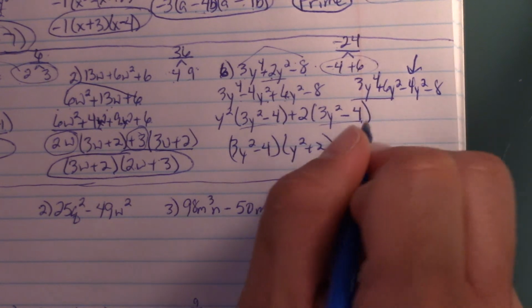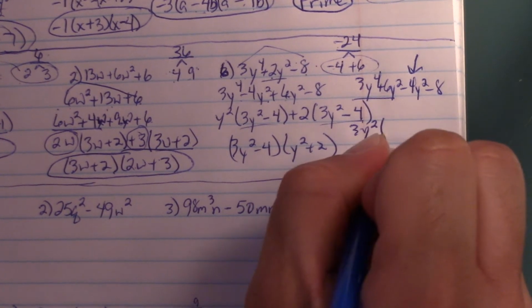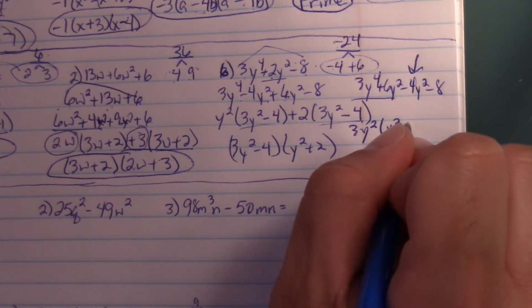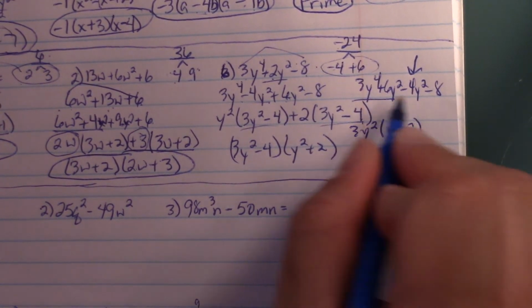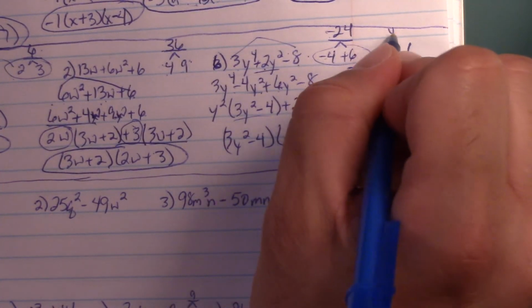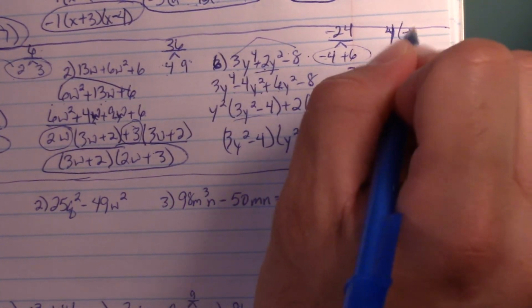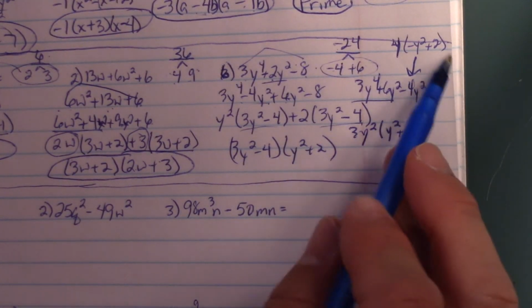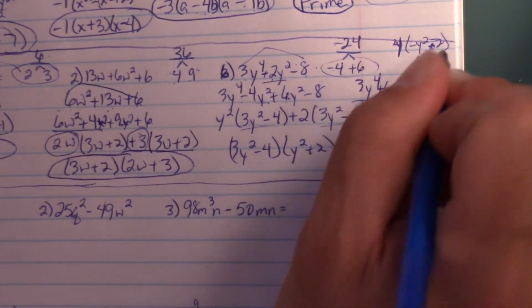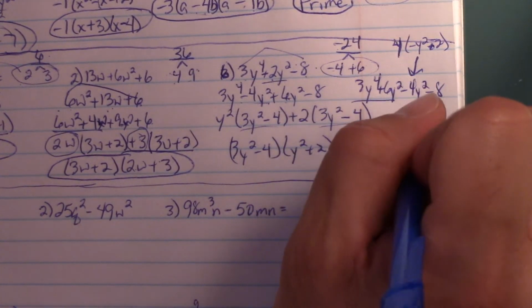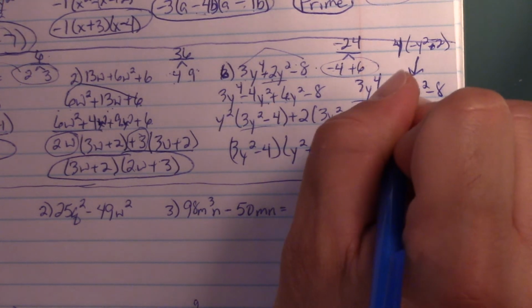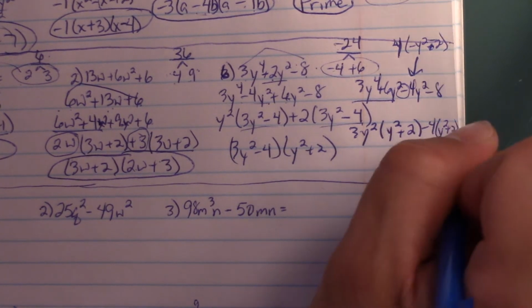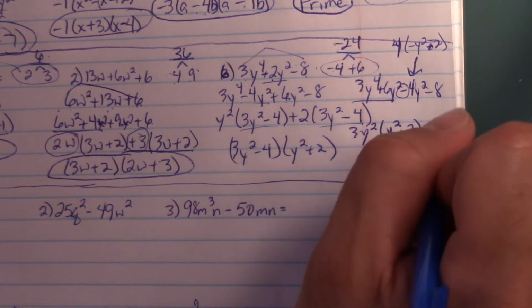But for these two, what I have common is 3y squared. I take that out, I get y squared plus 2. Right here, if I take out a 4, then I get negative y squared minus 2. But you can see they're opposite. So if I take out the opposite, negative 4, and again, anytime I see a negative in the middle, I want to take a negative out, I'm left with y squared plus 2. Negative 4 divided by negative, I get positive.